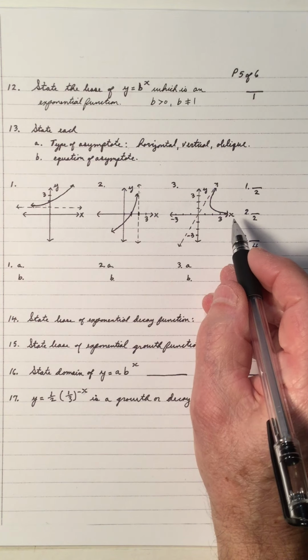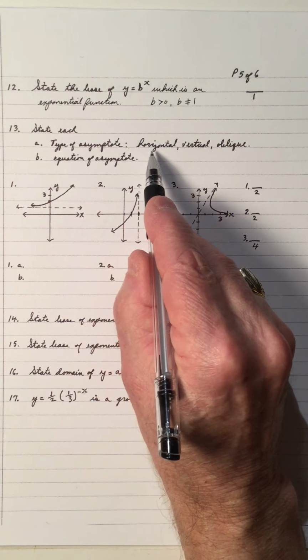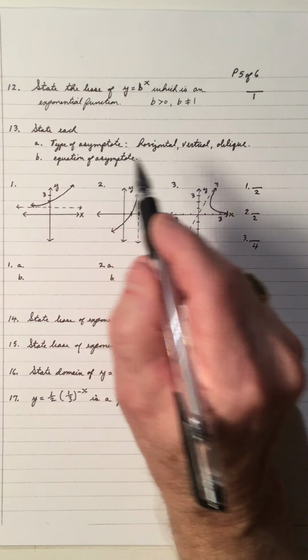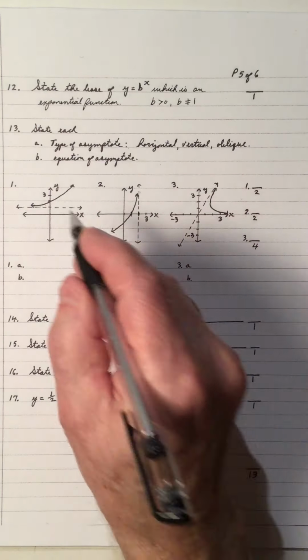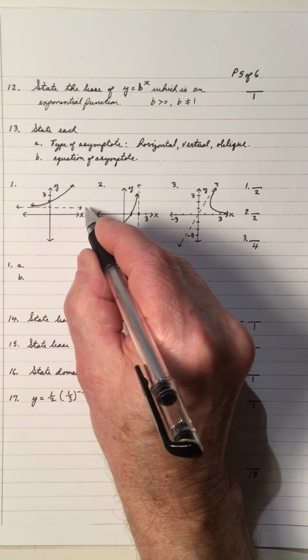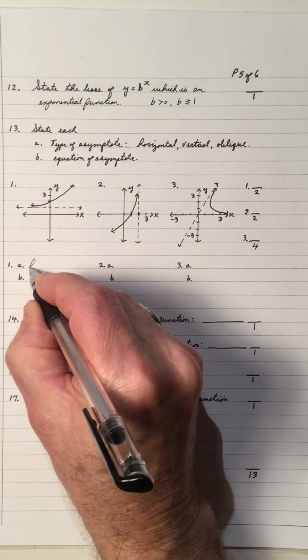Now, there was a video where I looked at certain asymptotes, so this one is going to review that. For each, state the type of asymptote as horizontal, vertical, or oblique, and state the equation of the asymptote. Number 1, this is a horizontal asymptote because that's y equals 1, so it's horizontal.